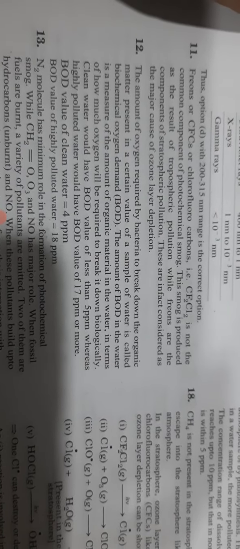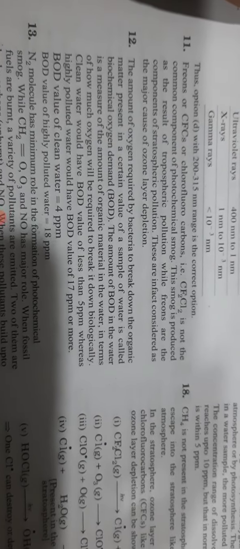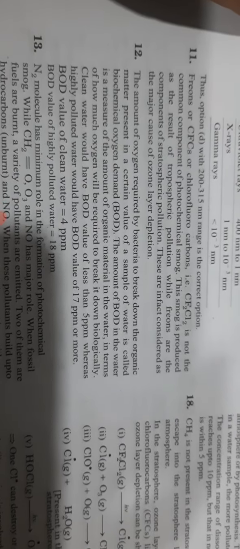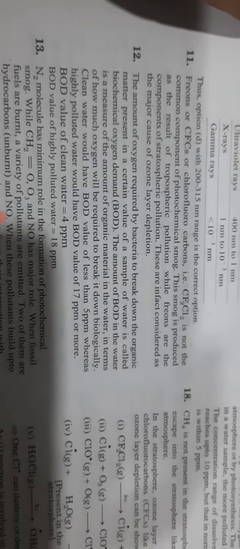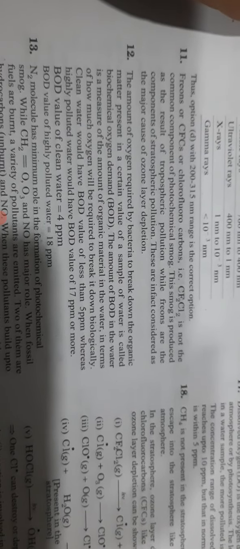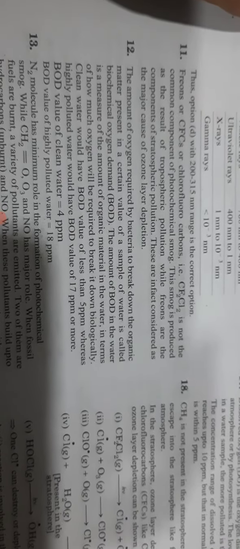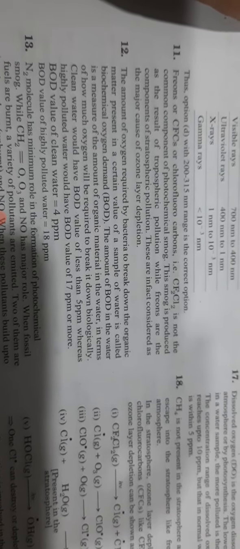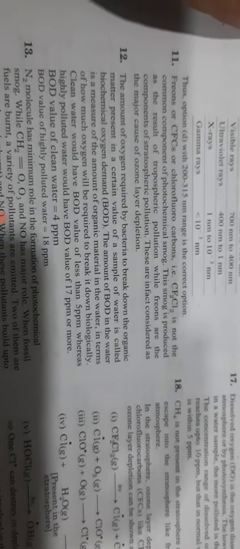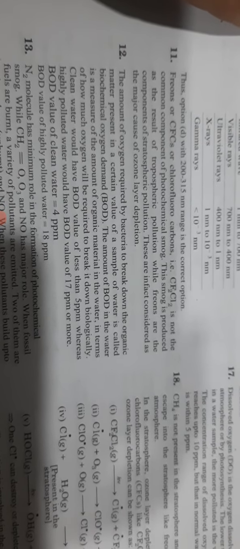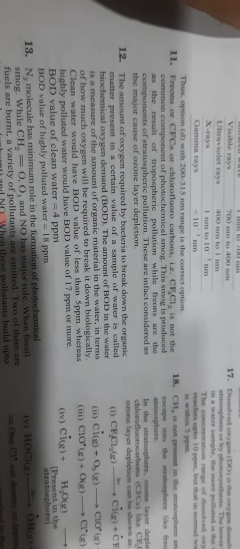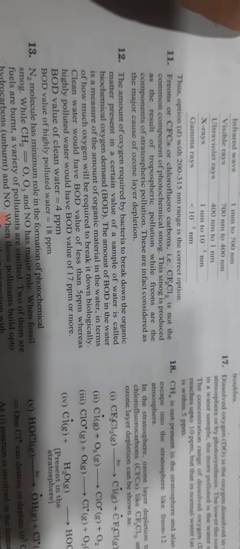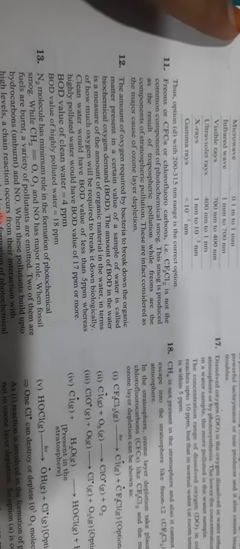The amount of oxygen required by bacteria to break down the organic matter present in a certain volume of a sample of water is called biochemical oxygen demand. The amount of BOD in the water is a measure of the amount of organic material in the water, in terms of how much oxygen will be required to break it down biologically. Clean water would have a BOD value of less than 5 ppm, whereas highly polluted water would have a BOD value of 17 ppm or more. So it is clean water and polluted water.